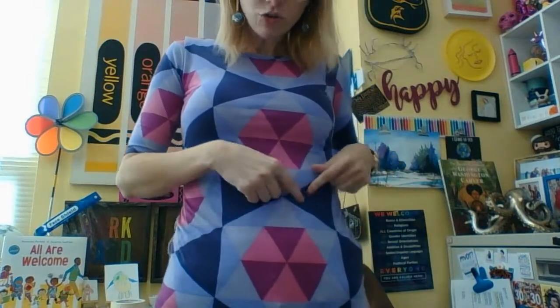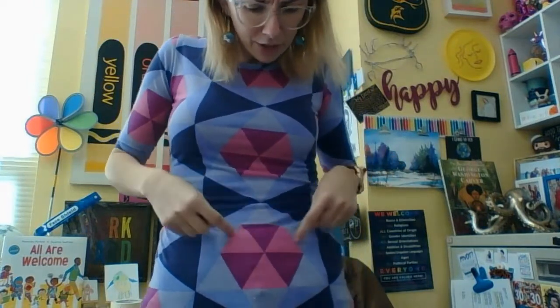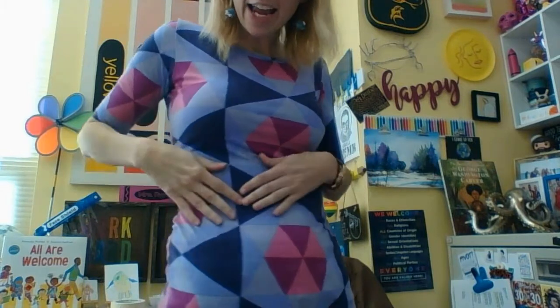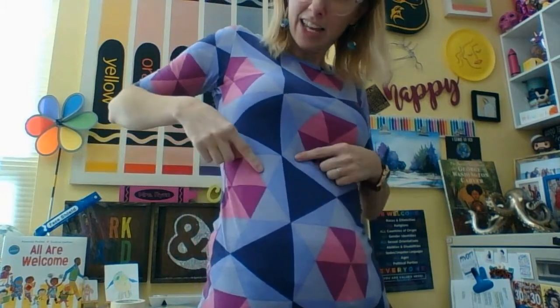There are different triangles that form a hexagon, I think. There's some pentagons, all kinds of geometric shapes on the outfit that I'm wearing today. And look, my earrings are geometric, but then they have organic shapes on it and colors. Can you really see? Let's just try and match what we're learning to help you learn better.